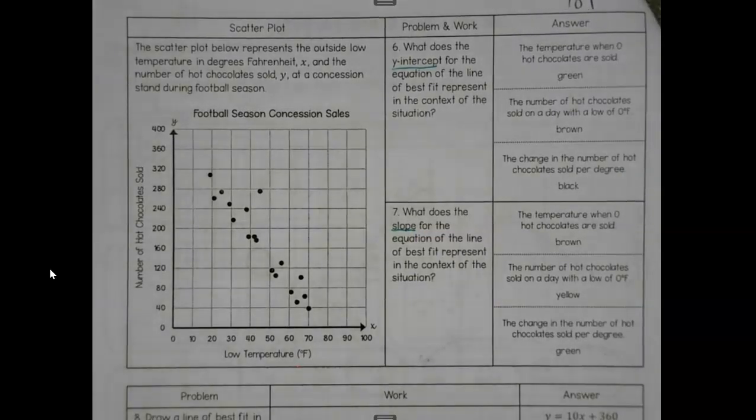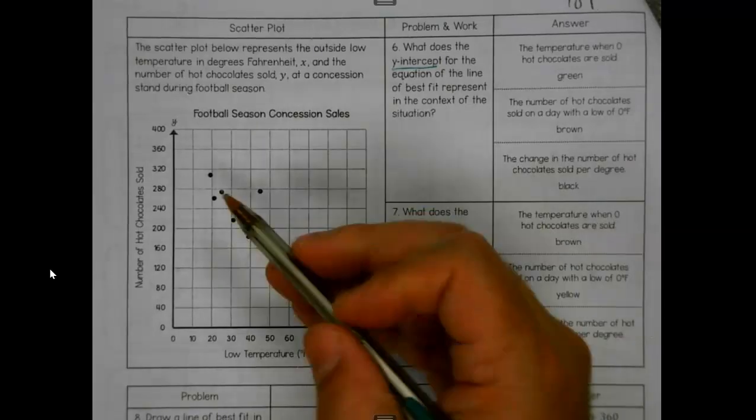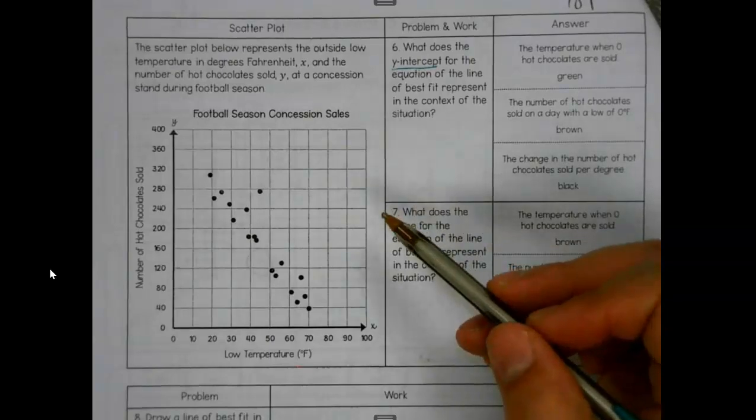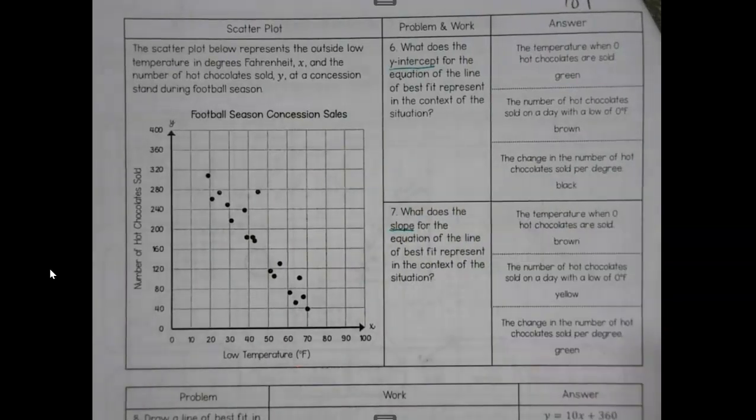So when I need an equation, there's a couple of things I could do. Do I really want to put in every single one of these points? There's almost 20 points there. Do I want to put all those in my calculator to make this equation? I'm not sure I do.